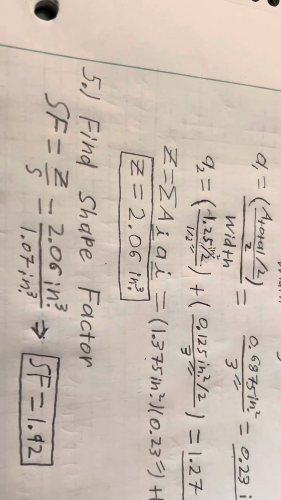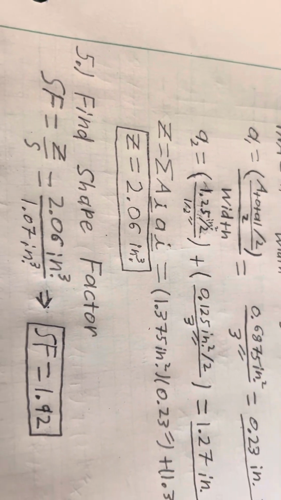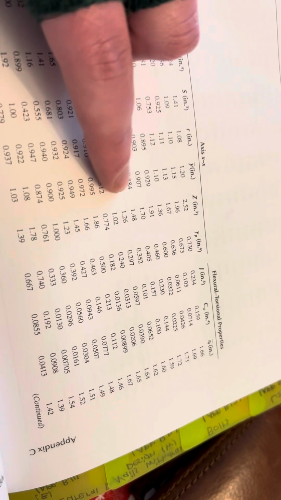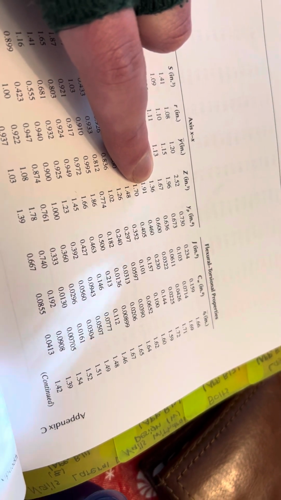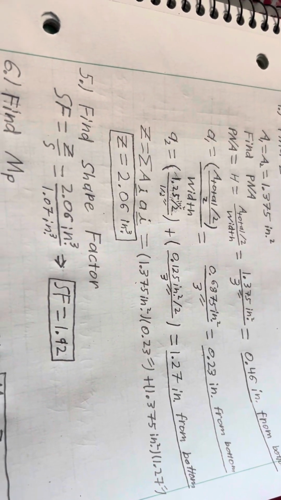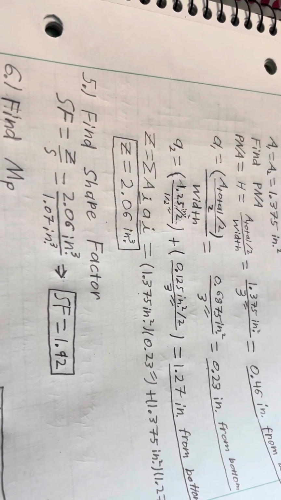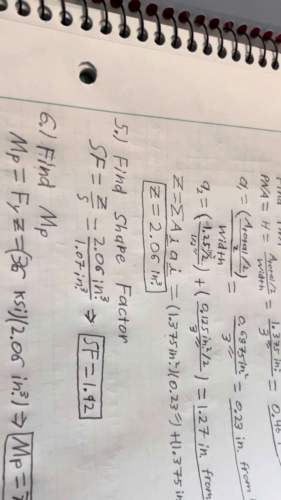And we get that Z is about 2.06 inches cubed. Now, if you look in the table here, you'll see that they have 1.91 inches cubed. And so that's about 0.15 or so inches cubed off.